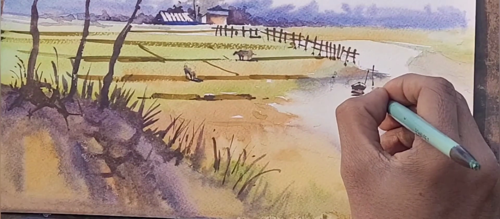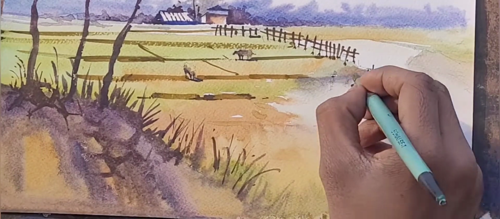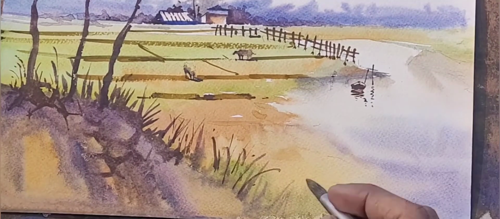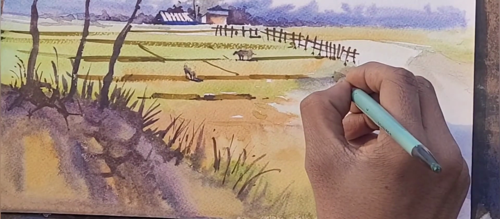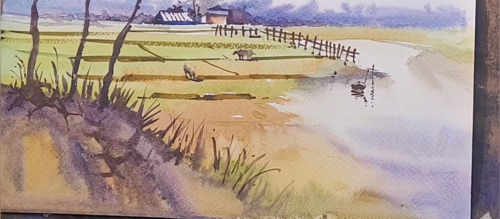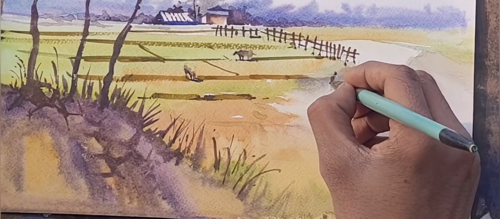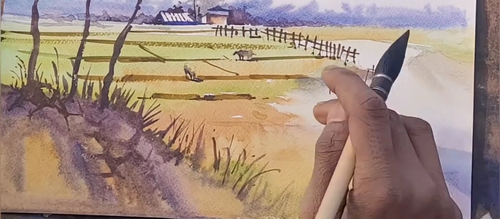Adding some sticks put on the mud of the river and their reflection on the river. Adding the man figure with extra care of anatomy.